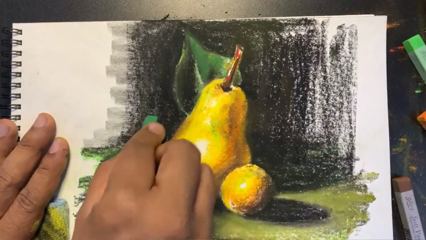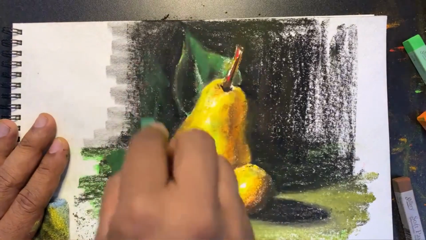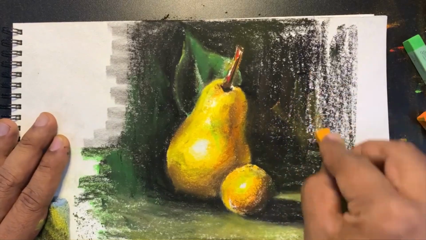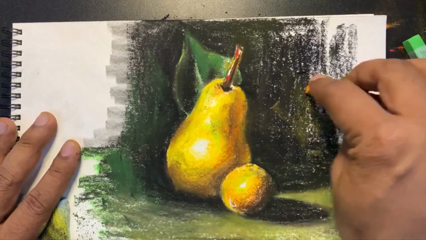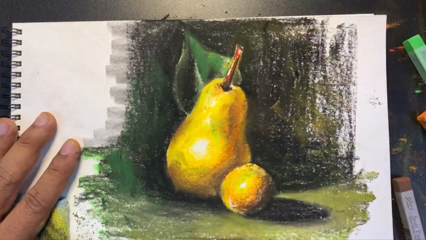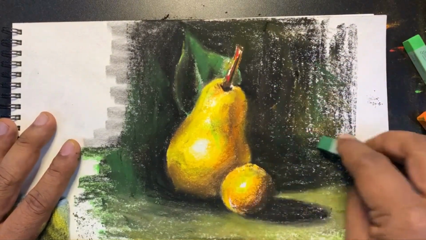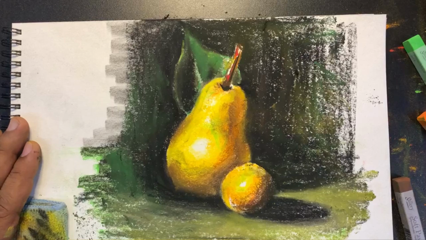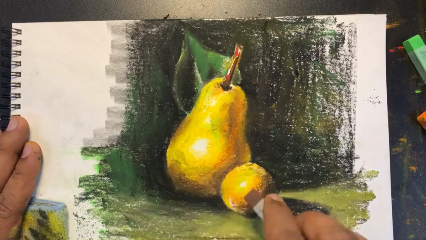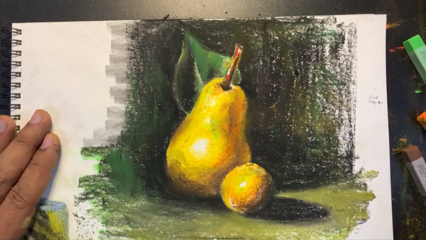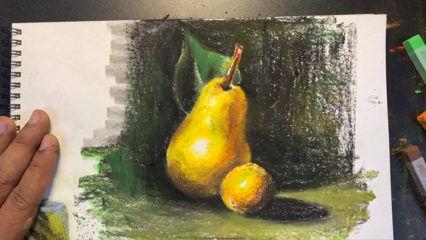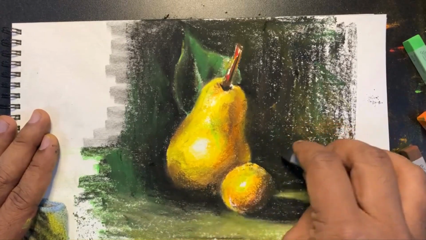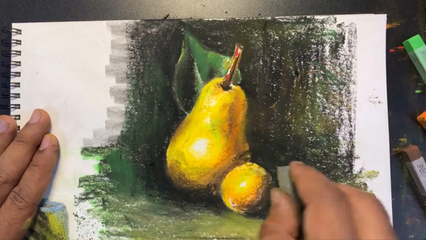I'm just adding some beauty to the background with the same colors so that it looks good. You can see how I'm trying to create some more depth when it comes to the object. Even you all can create these realistic artworks.